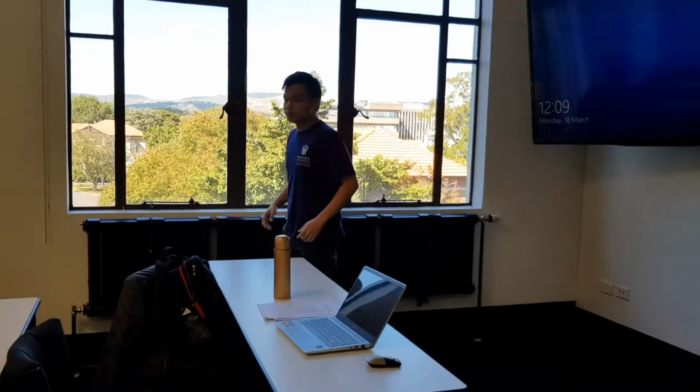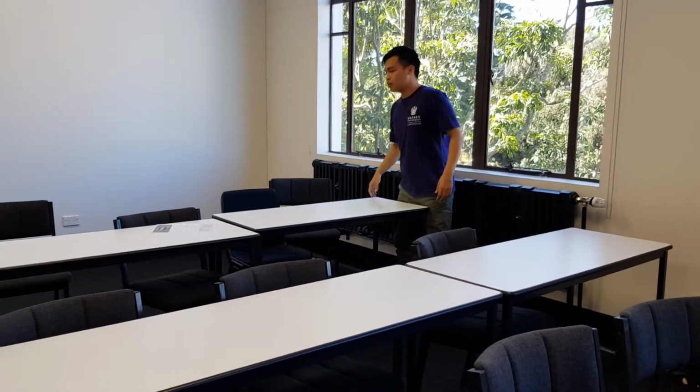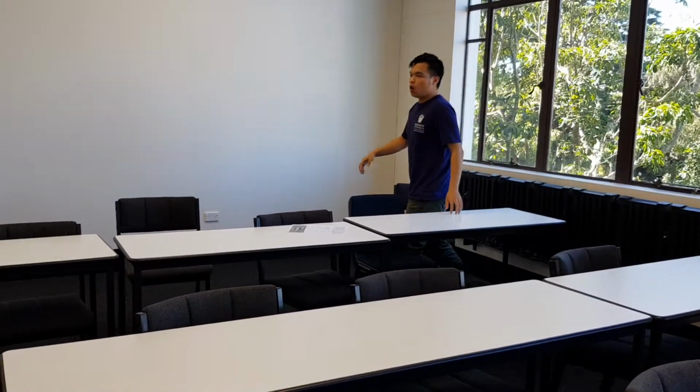Very beautiful. So we have many tables here for the students in this room, and you see overall it's really comfortable, and a big room for our studying and for our lectures.